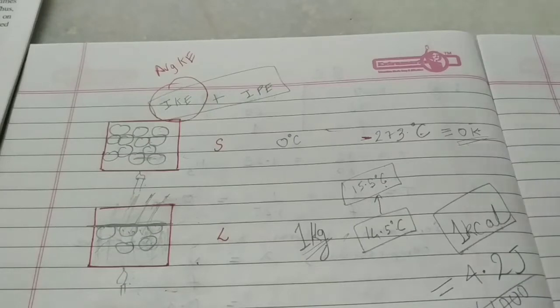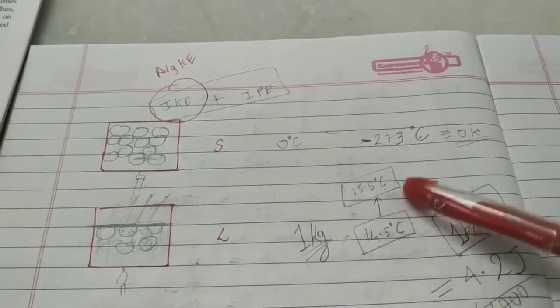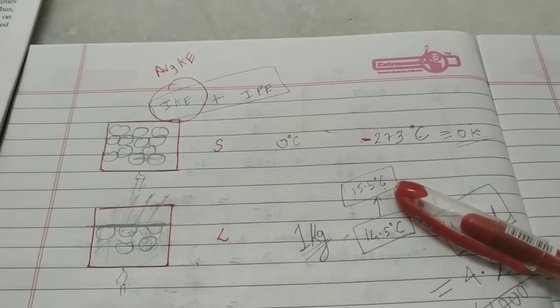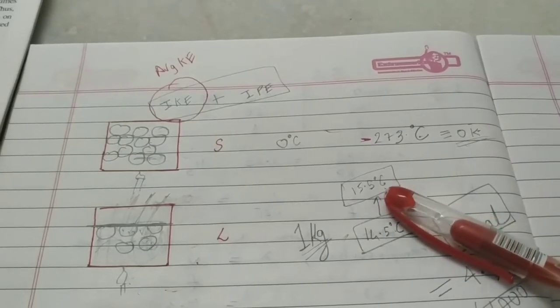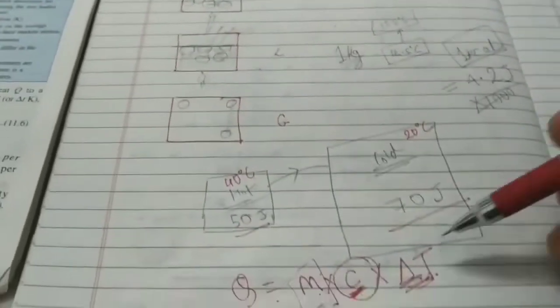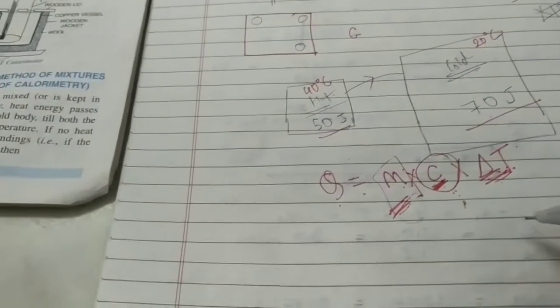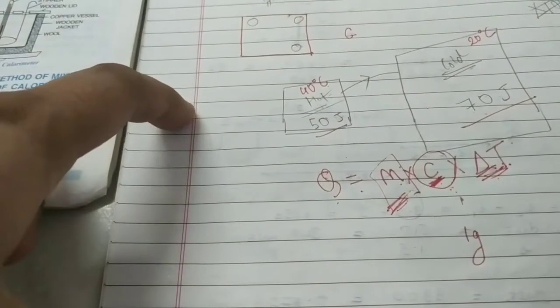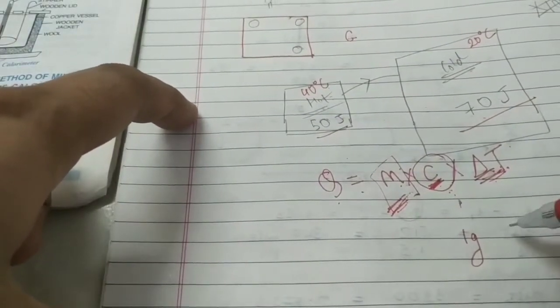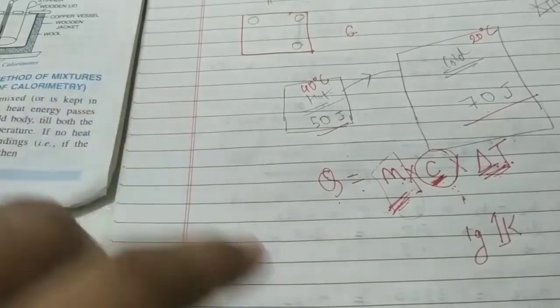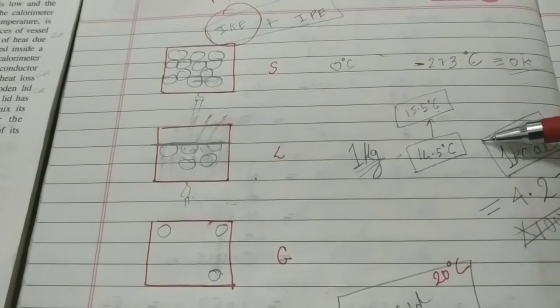But the mass was the same. The temperature was the same. And yet the amount of heat required differed. That means the material of the object also matters as far as heat is concerned, and that is the specific heat capacity of a substance. So when I say that for 1 gram of water, to increase its temperature by 1 degree Celsius or 1 Kelvin, 1 Kelvin and 1 degree Celsius are the same thing, because if the temperature increases by 1 degree Celsius, I can even say that it increased by 1 Kelvin.